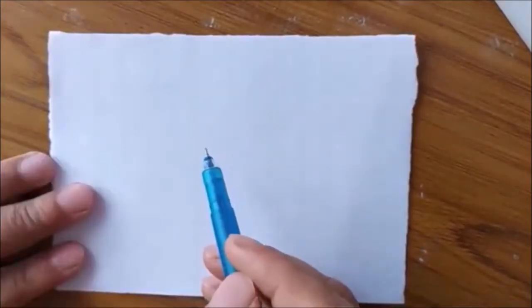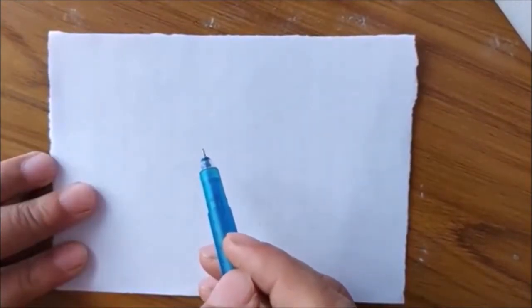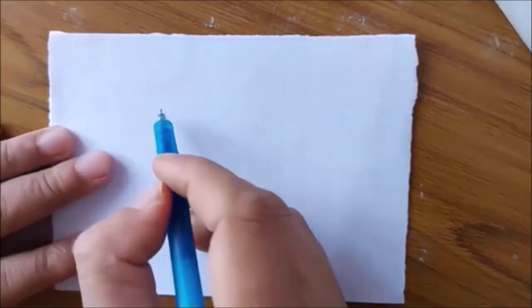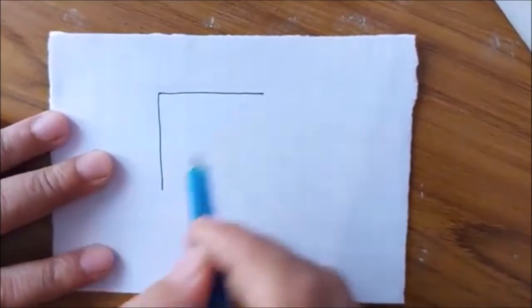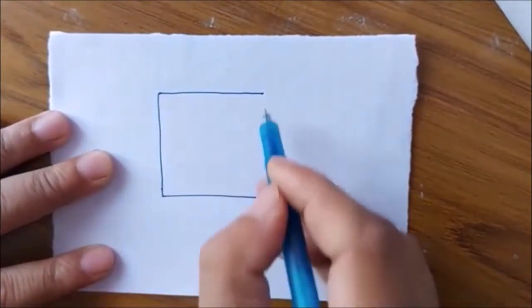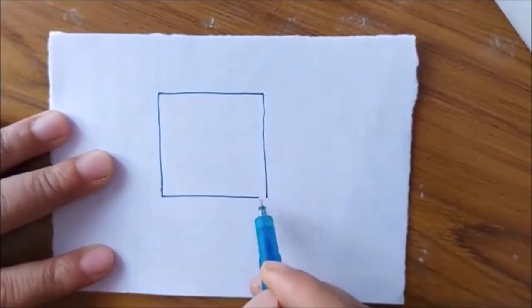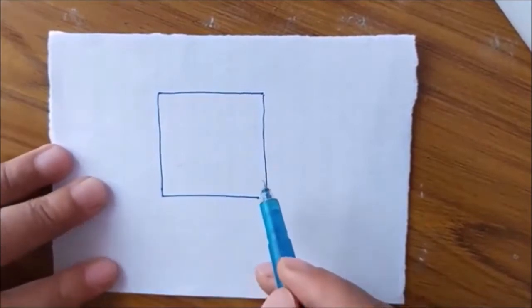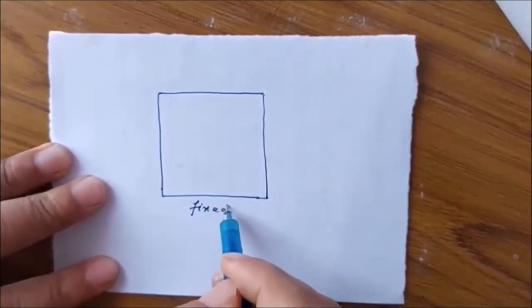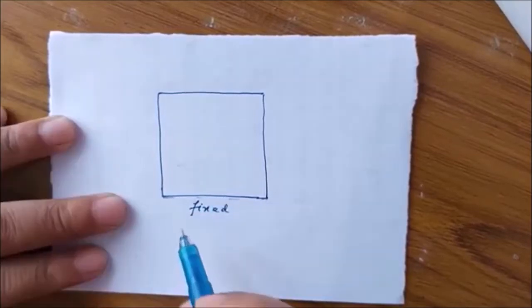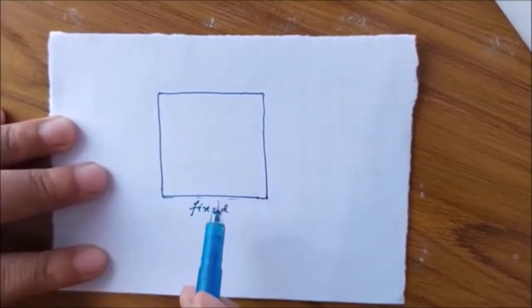Consider a cube and let us draw one face of the cube. So this is the face of the cube and this end is fixed. This face has two diagonals.